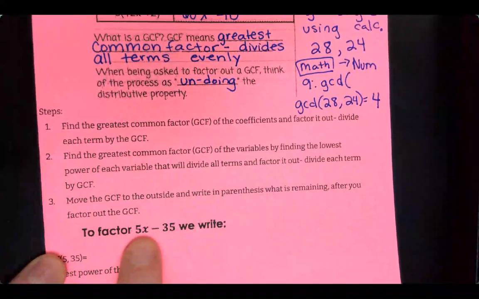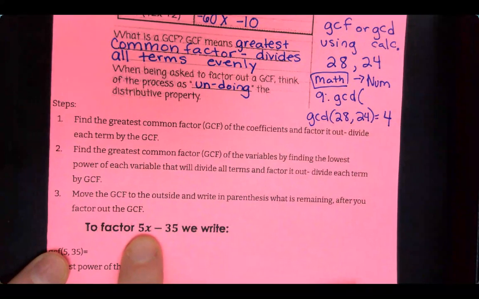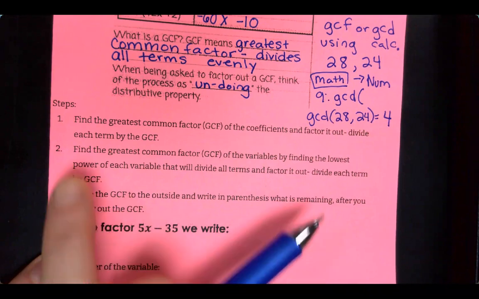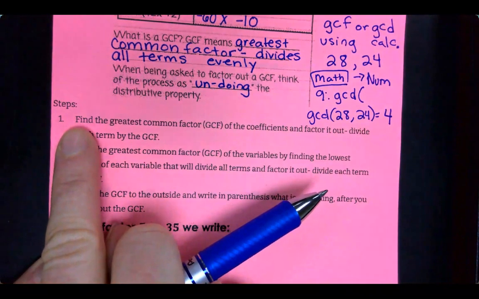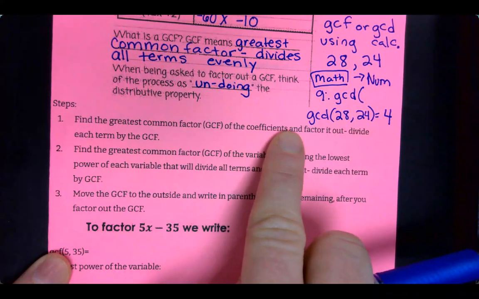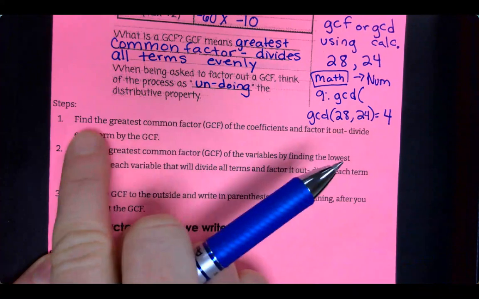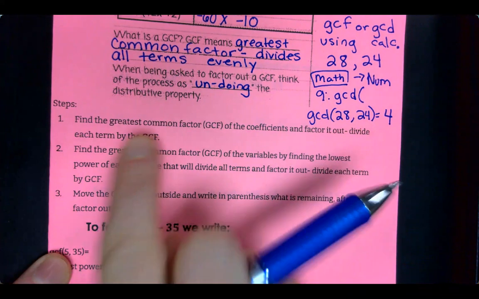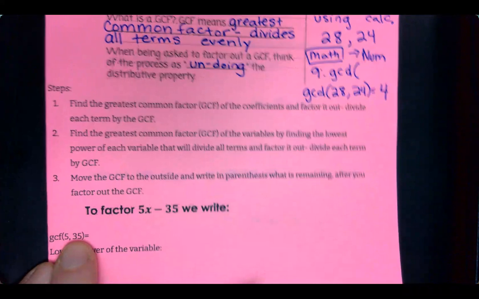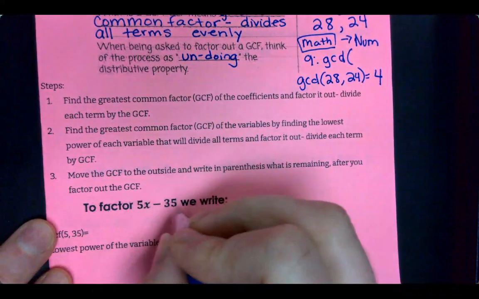So we are going to factor this example right here, 5x minus 35. So let's read the steps. Find the GCF of the coefficients and factor it out. Divide each term by the GCF. So we are going to find the GCF of your coefficients, 5 and 35.